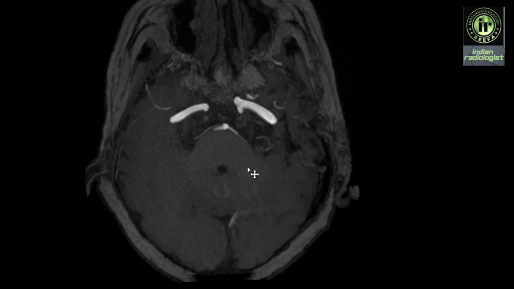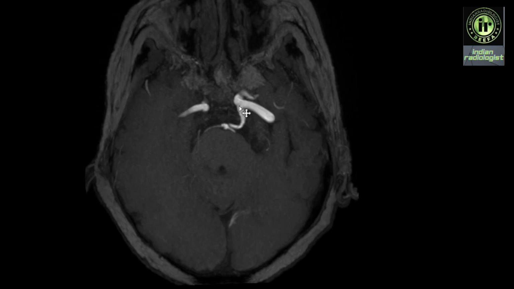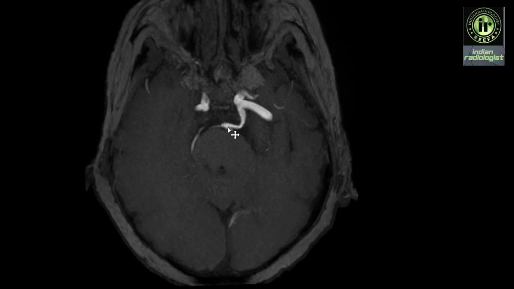Let us now have a look at few persistent carotid-basilar anastomosis. The most common anastomotic pattern that we see is that of a persistent trigeminal artery. Let us identify this vessel in our case. We have here the internal carotid arteries and the basilar artery. As we scroll through the images, we can see that there is a branch which arises from the ICA immediately after its exit from the carotid canal and anastomosis with the mid-basilar artery. This is the persistent trigeminal artery.